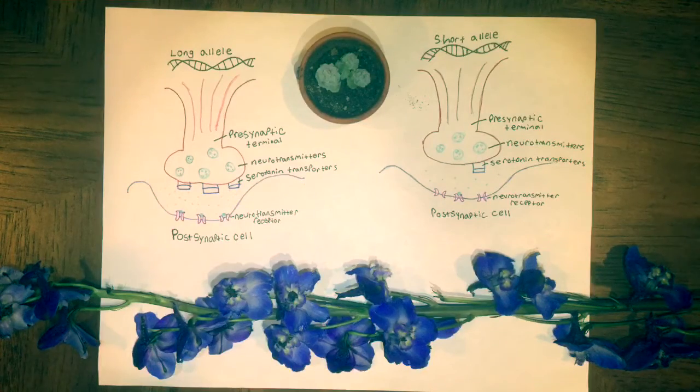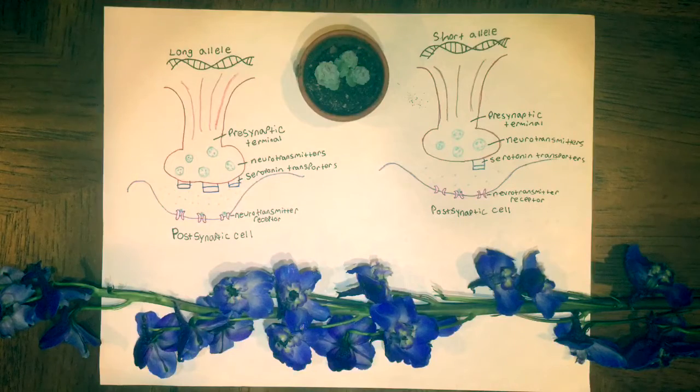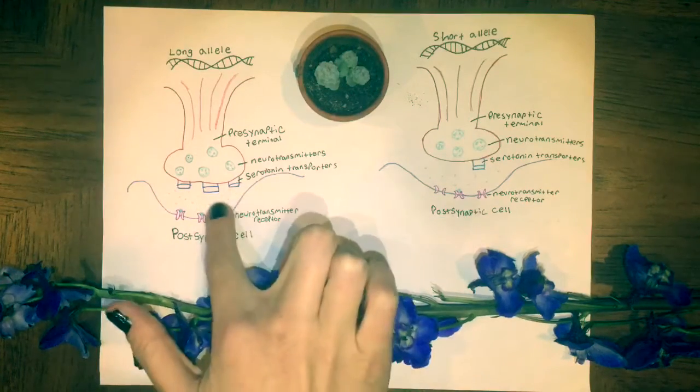Those who have a deletion or a short allele, like me, have fewer serotonin transporters on the presynaptic neuron, resulting in less serotonin transmitting and therefore a decrease in mood. I found this out when I had a genetic test done called GeneSight. Unfortunately, this also means I am genetically predisposed to depression and may have to continually take medicine to ensure my serotonin levels are where they should be.